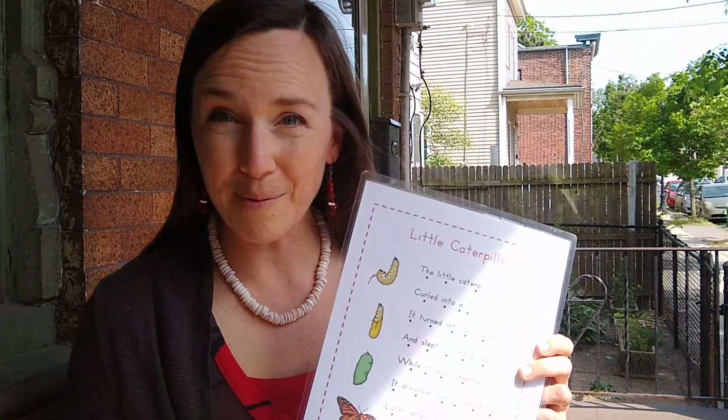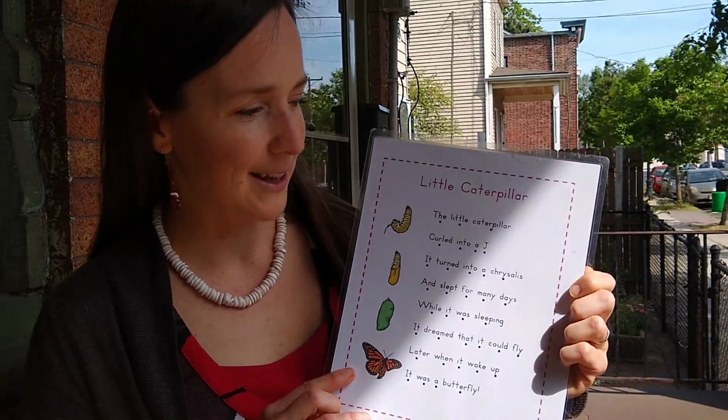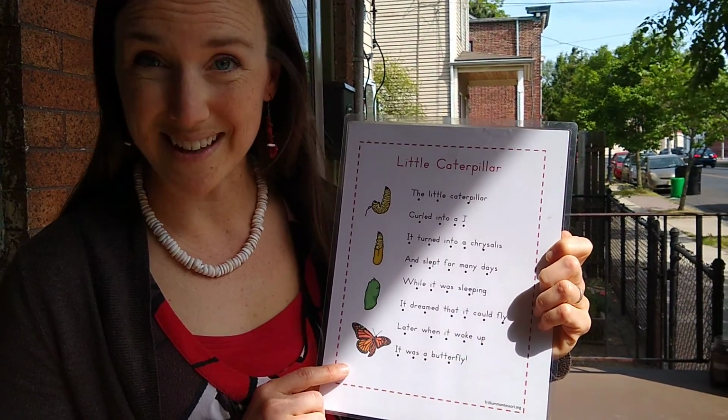Metamorphosis. That is when an animal changes from looking one way to looking totally different. Its whole body changes. And that's what happens when a caterpillar changes into a butterfly. It goes through metamorphosis inside its chrysalis. So we'll see if you remember our poem about the caterpillar. It's a poem about metamorphosis.